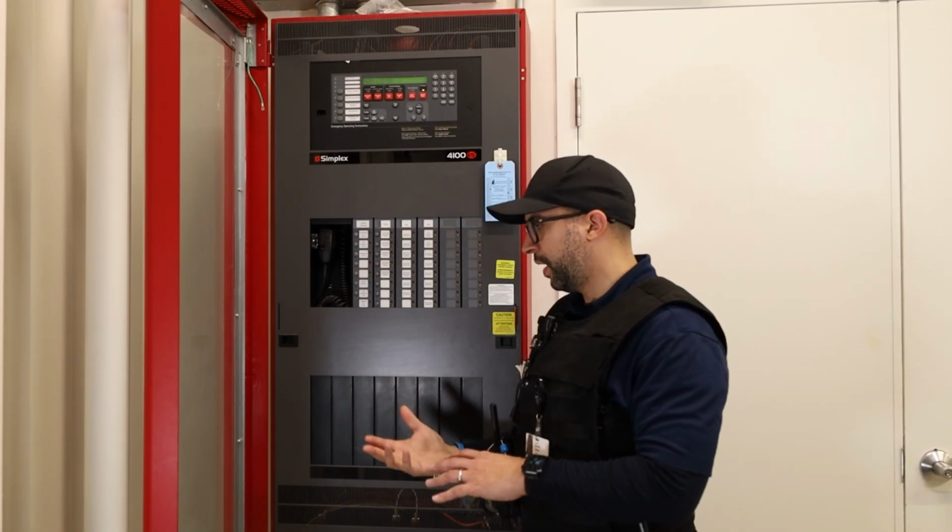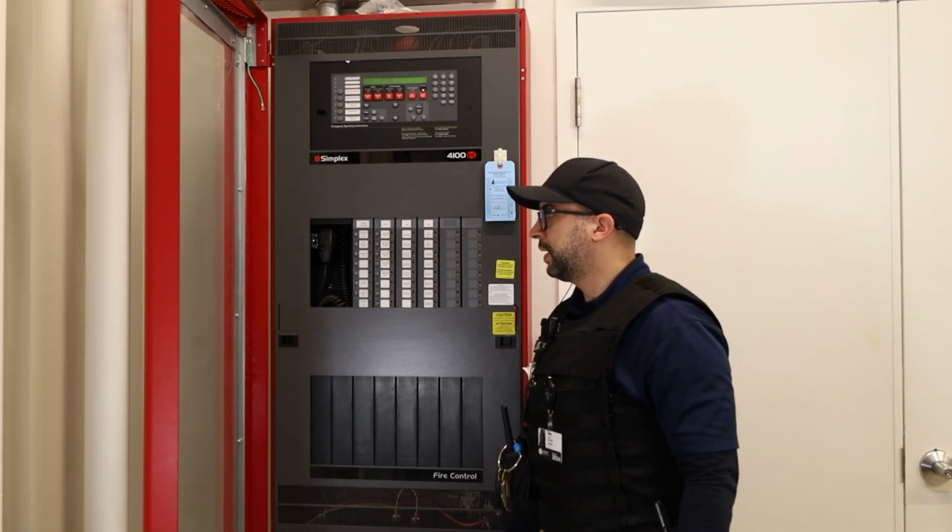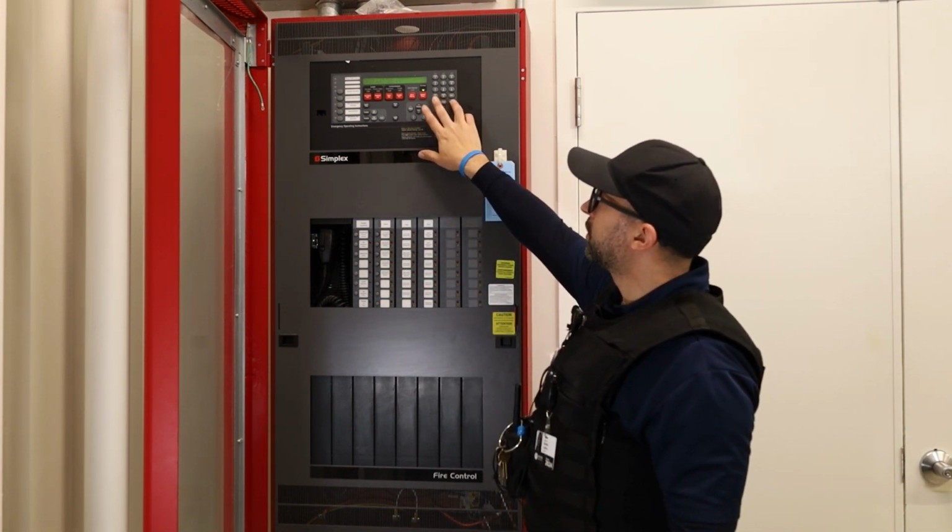And then we hit number 1 because that's what we want to do. Log in, and then our passcode is 333. That's the same across all campus. And when we hit enter, it says access granted. That means that you have successfully logged into the fire alarm system.